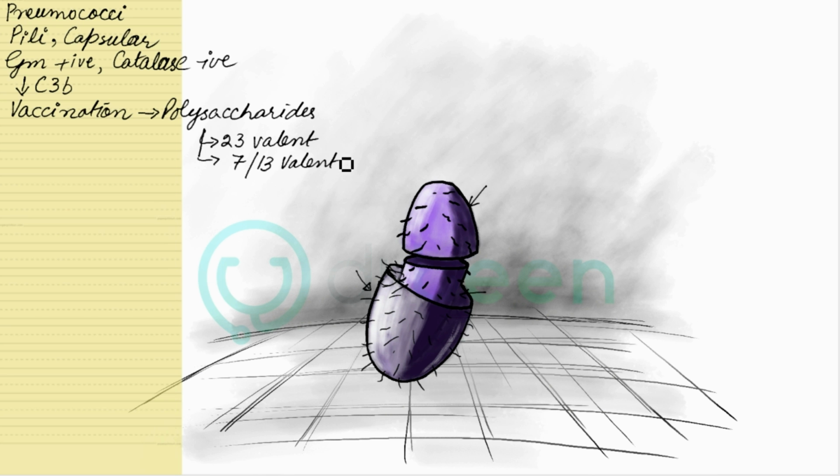So capsule has a lot of important properties, and there are many questions. Right now the question about the capsule, the question about catalase negative, question about antiphagocytic, questions about vaccination, and the difference of vaccination between adult and the children is very important. For example, children is conjugated while the adult is non-conjugated. Then adult is 23-valent and children are 7 or 13-valent vaccines. So that is about the capsule.